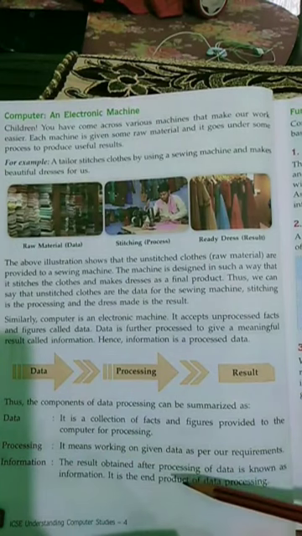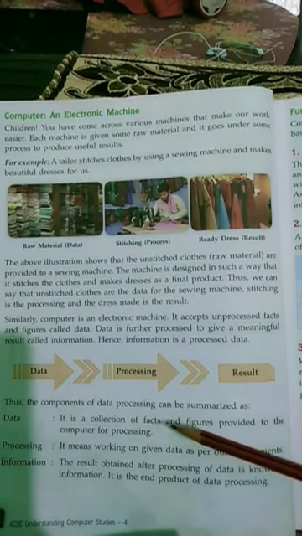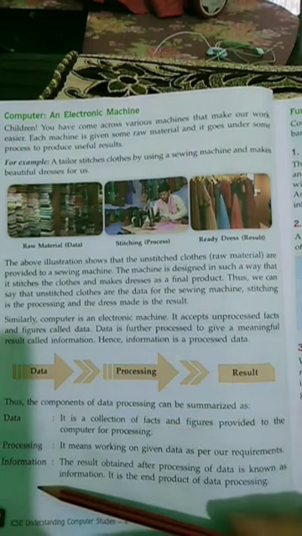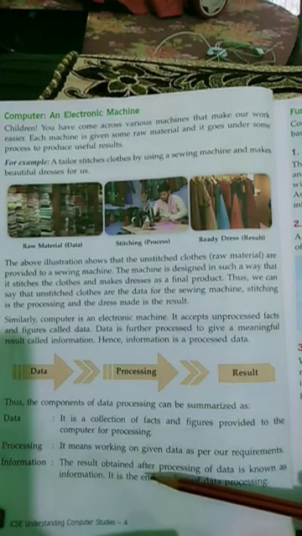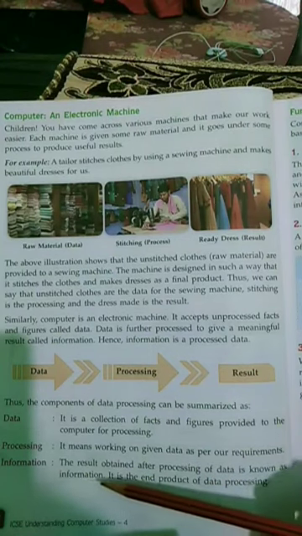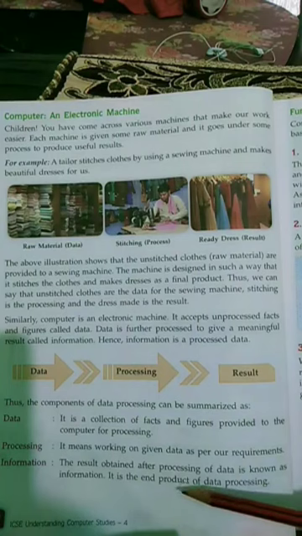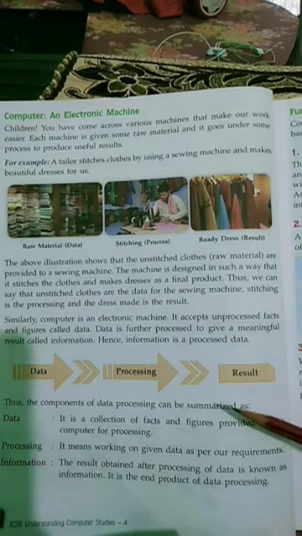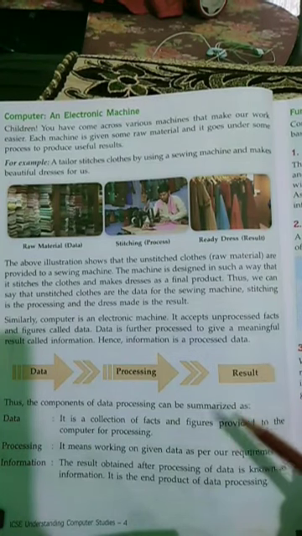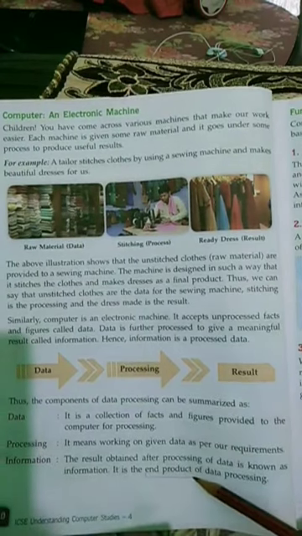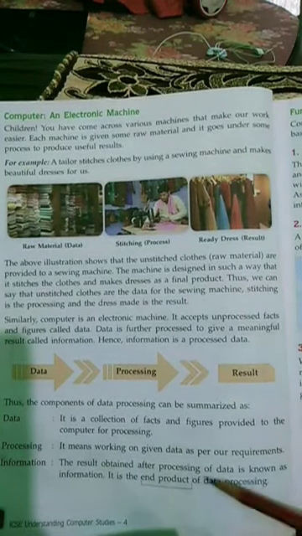Now, the CPU of the computer works on the data according to the instructions. Information: the result obtained after processing of data is known as information. It is the end product of data processing. The final result or output which we get after the processing of data is known as information.